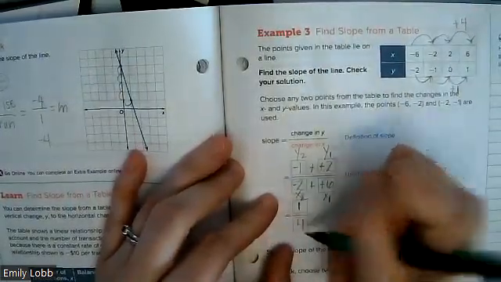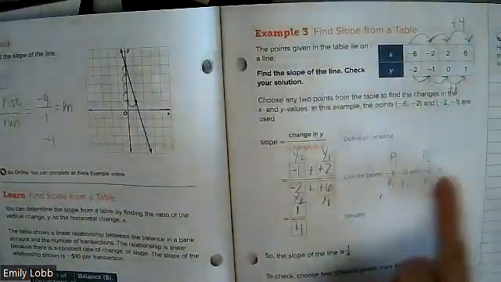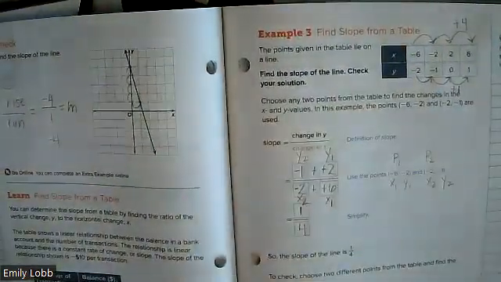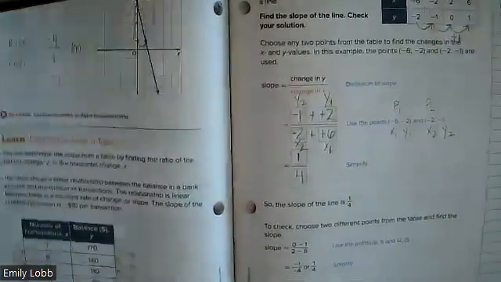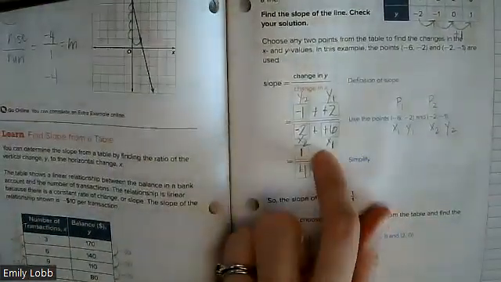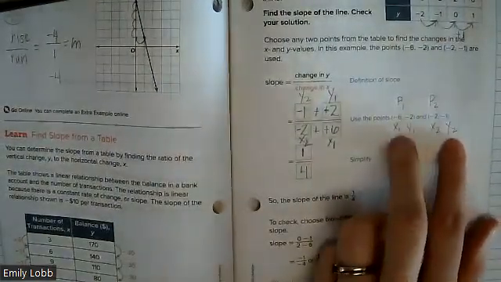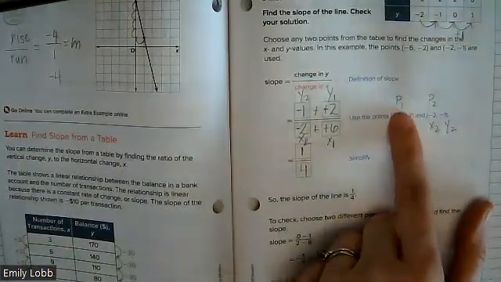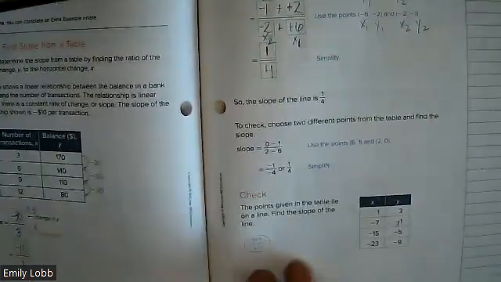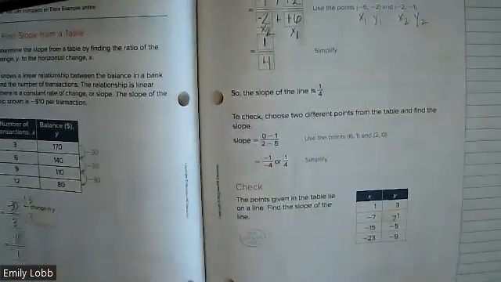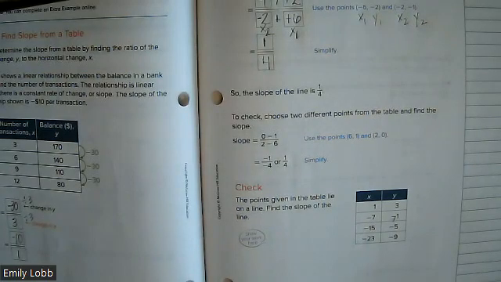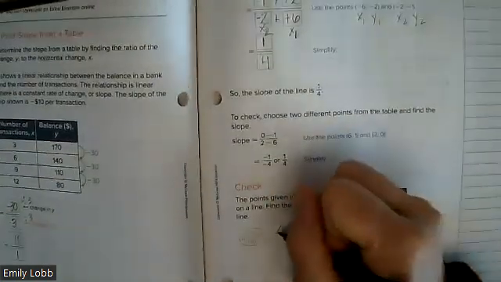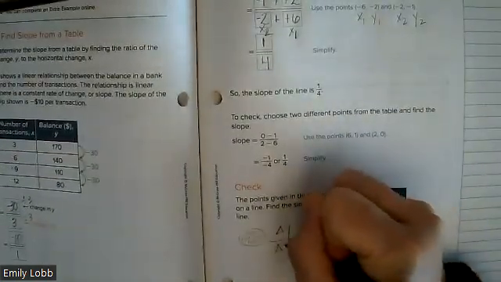So this is 1/4. So you can find it by looking at the table. You can find it by subtracting points. You can use any 2 points on the line as long as you keep it consistent. So we could have called this point 2 and this point 1 and still found the same thing. All right, so we did that. Try this check on page 195. Remember, change in y divided by change in x.